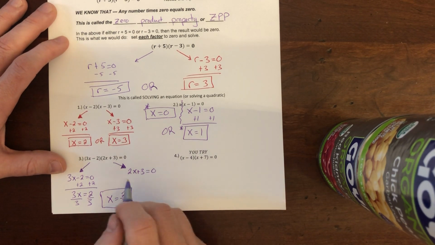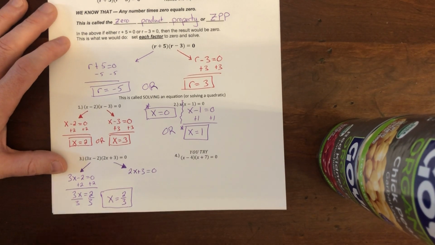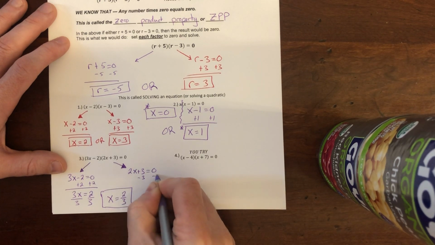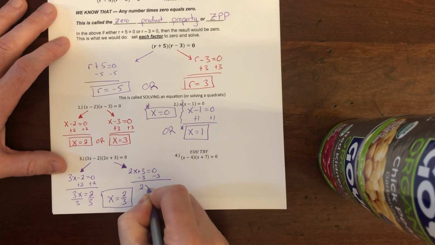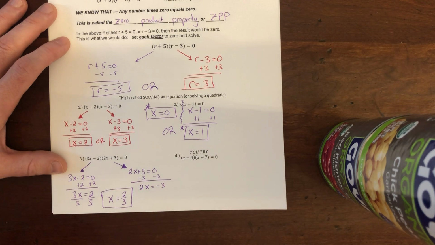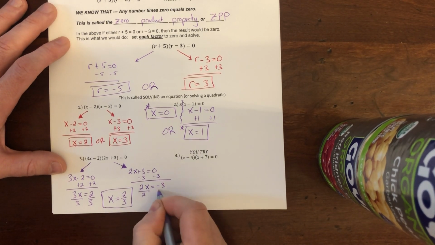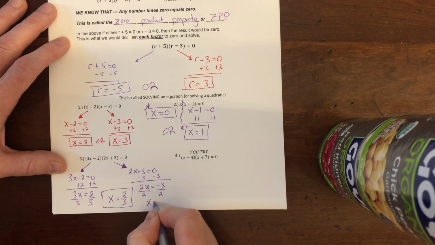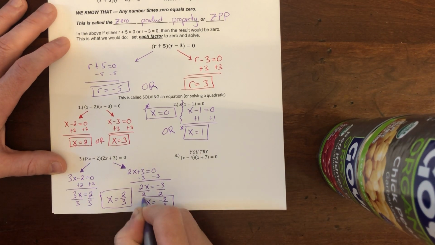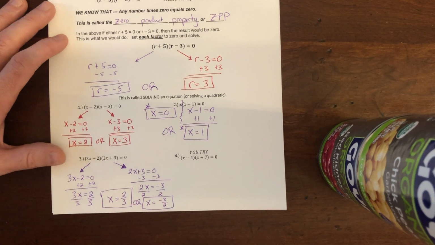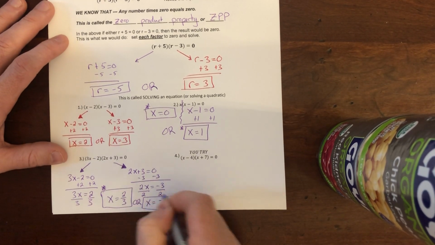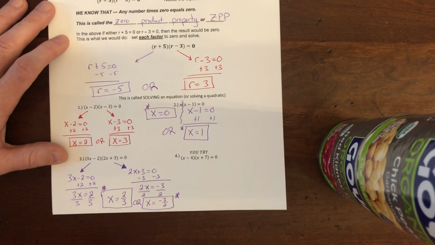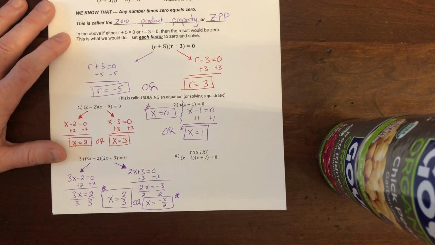All right. So now we have our second one. We're going to do the same thing. We're going to subtract 3 from each side. So we'll have 2x equals -3. And now we're going to divide each side by 2. So, once again, we have our two solutions here. All right, x equals 2/3 or x equals -3/2.